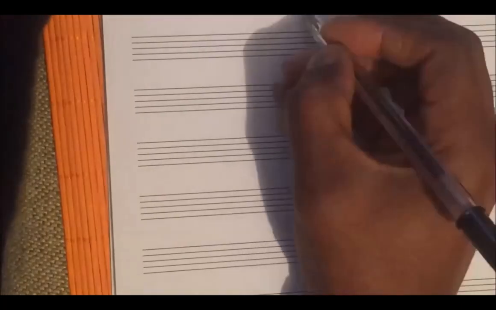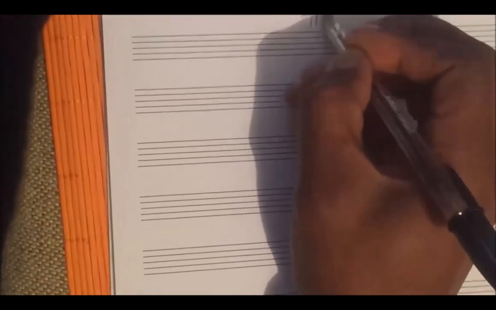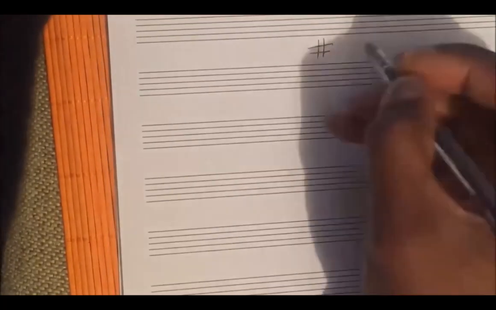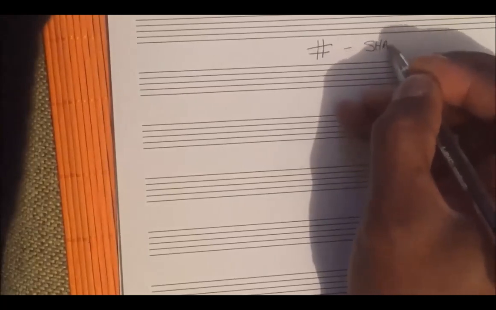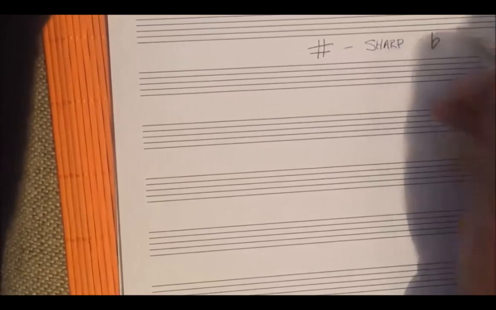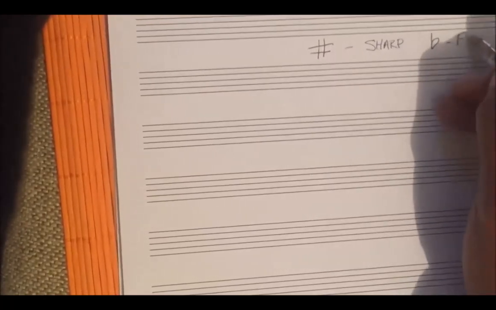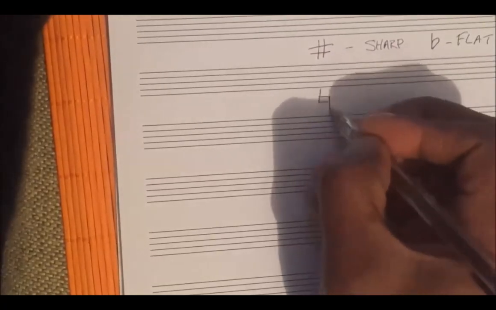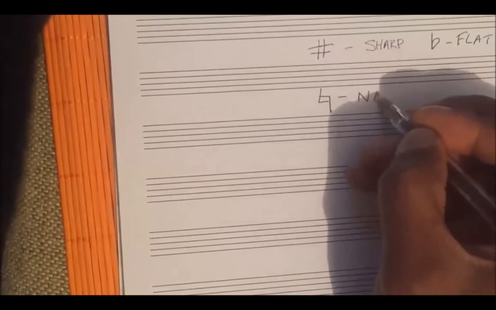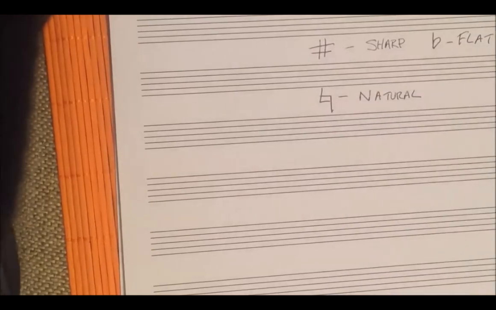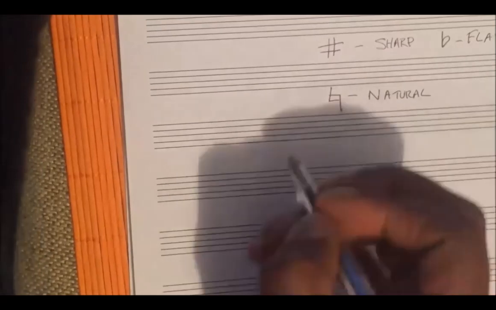Now, you should all know what an accidental is. So, accidentals: we have the sharp, we have the flat, and we also have the natural. Make sure you know that C major has nothing in it.